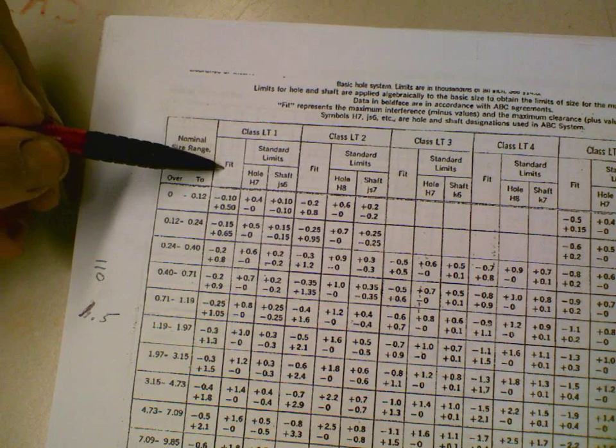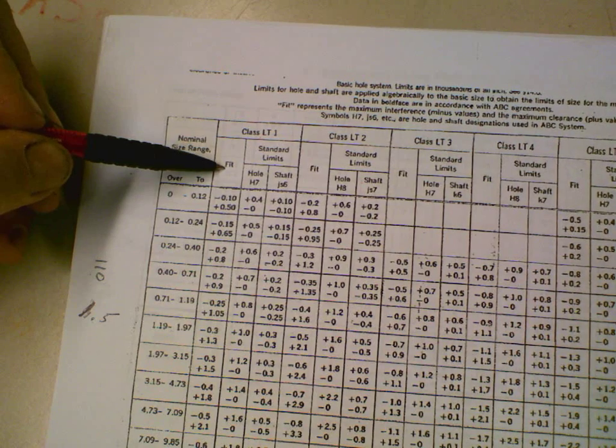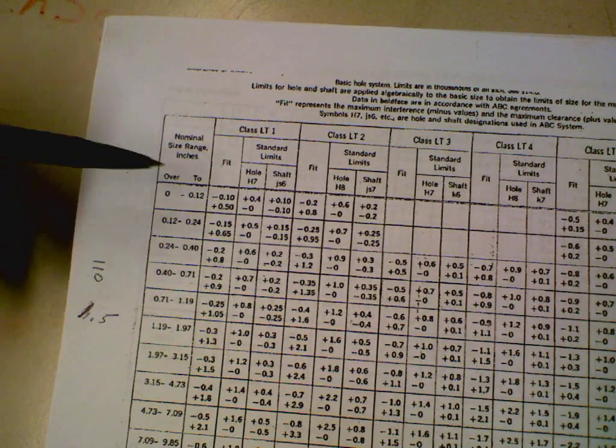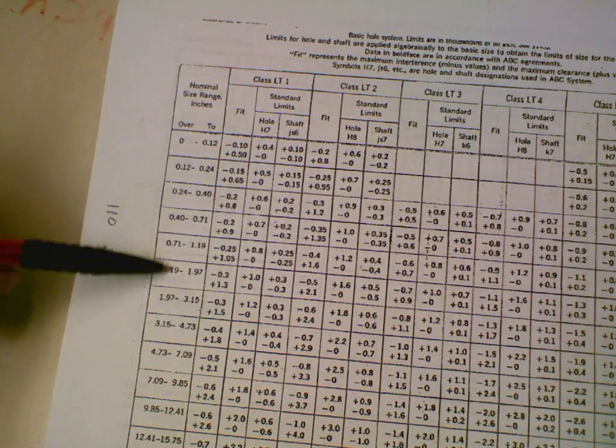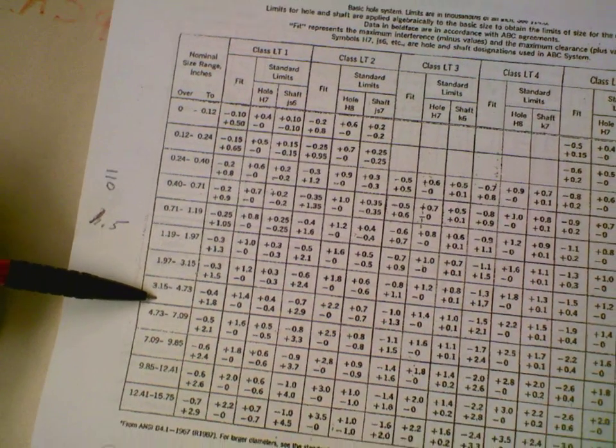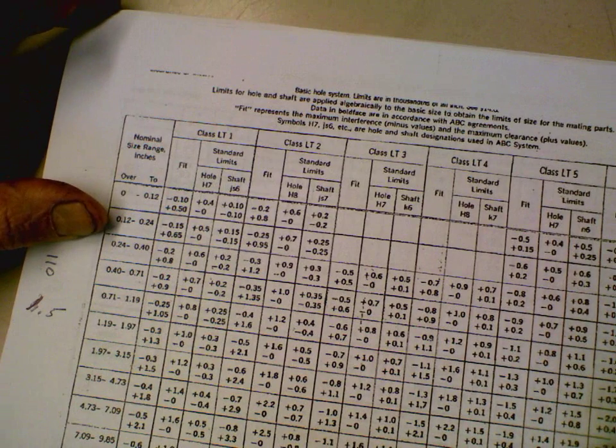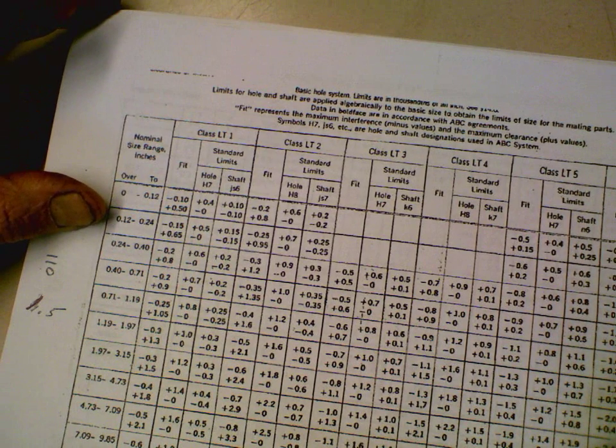That's why the column here just says fit. It doesn't say anything about interference or clearance, because it could be either or, based on whatever size they're made at. Again, they have the same nominal range, and again, they're in thousandths of an inch as well.